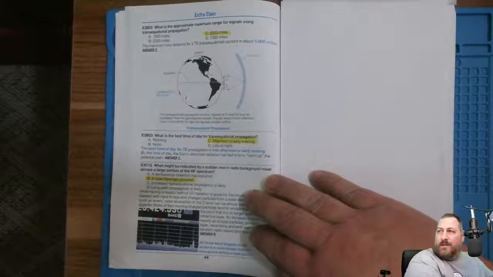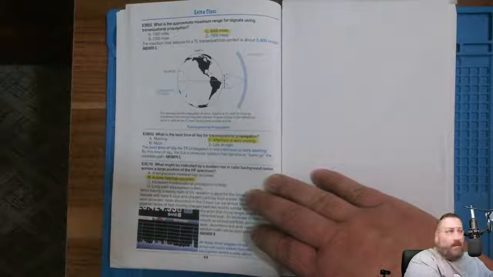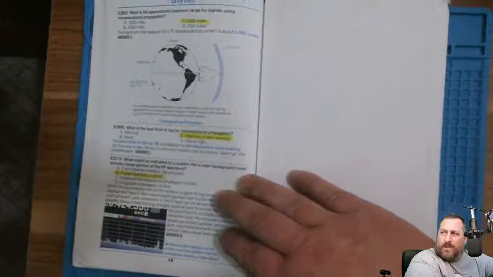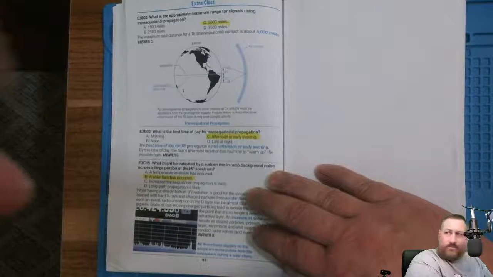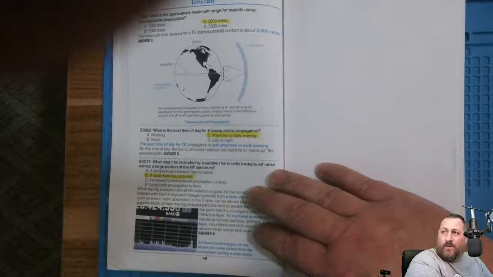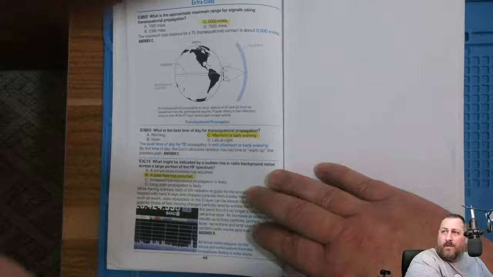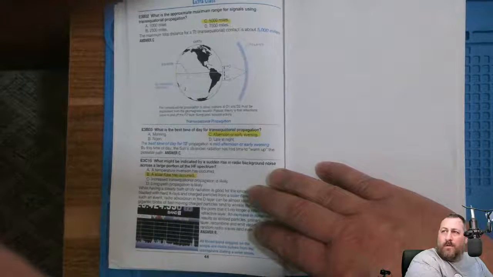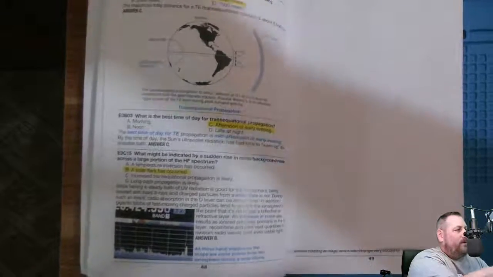We'll try to get this all set here so we can see everything as we're going along. I thought I had this all positioned, but maybe I gotta do a little more positioning.